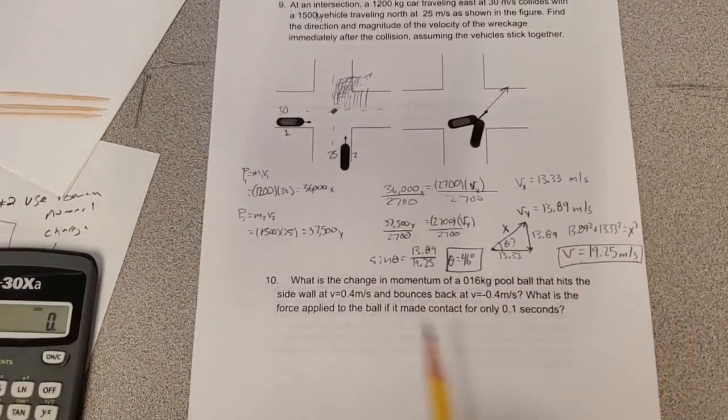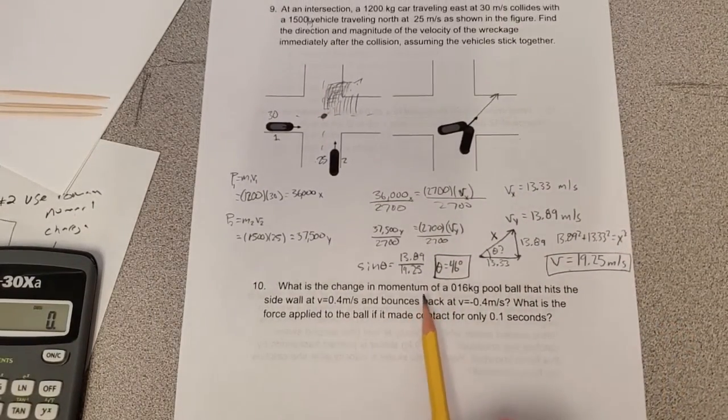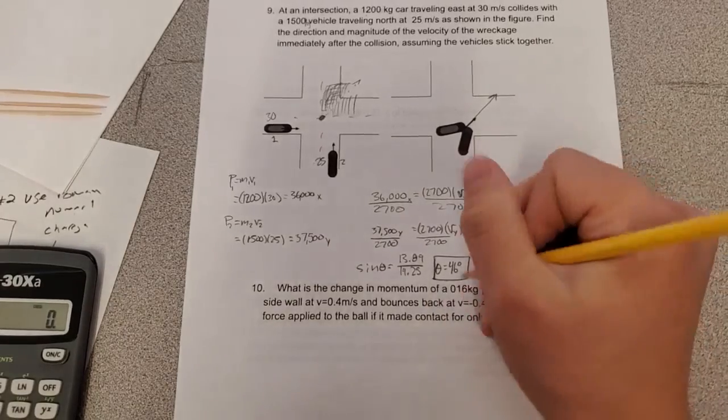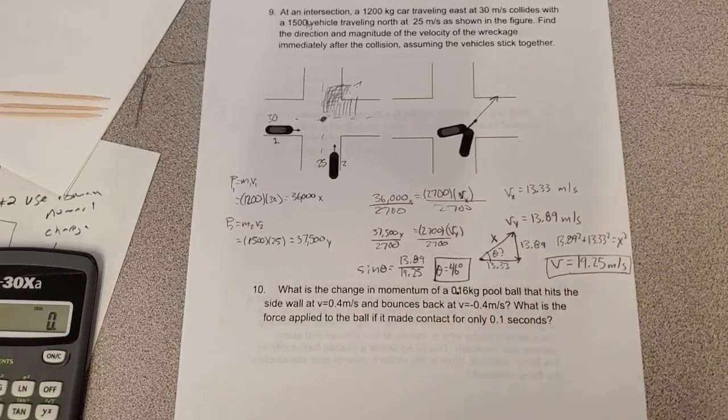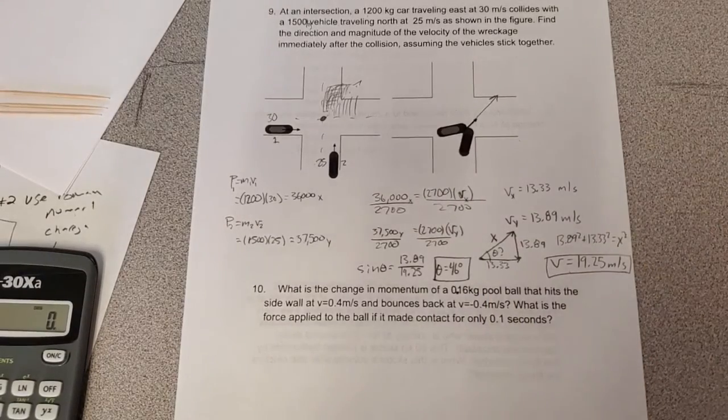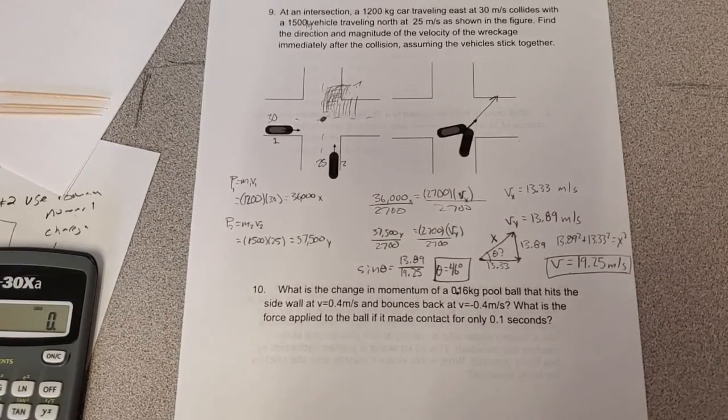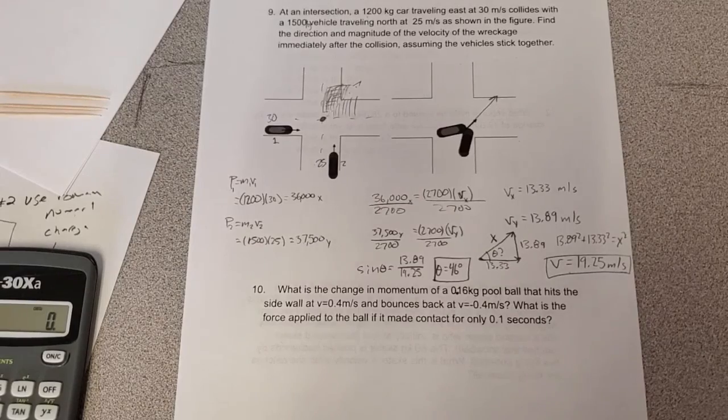All right. What is the change in momentum of a 0.16 kilogram pool ball that hits the sidewall at 0.4 meters per second and bounces back at negative 0.4 meters per second? The change in momentum. Well, we don't even have to do any math with this one.